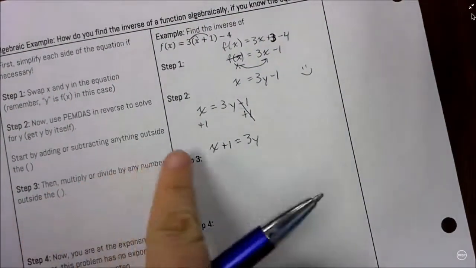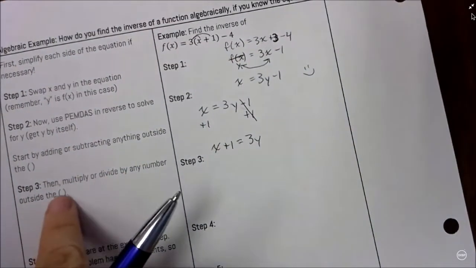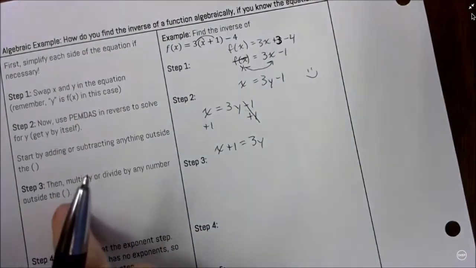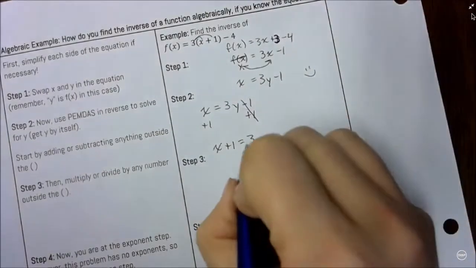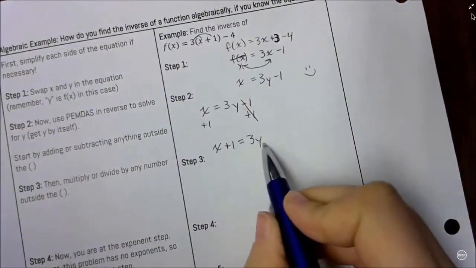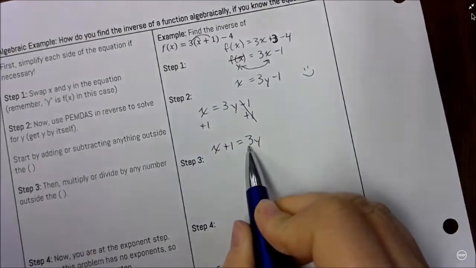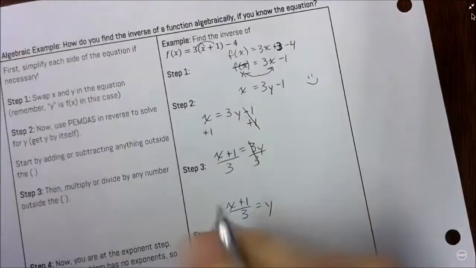Then multiply or divide by any number outside the parentheses. Again, I already got rid of my parentheses, so I don't have to worry about that part of it. But is there anything I can multiply or divide? I do need to divide this 3 away, so I don't want that 3 there, I want the y by itself. So if I have 3 times y, I get rid of that by dividing by 3. Okay, so here's what I have so far.